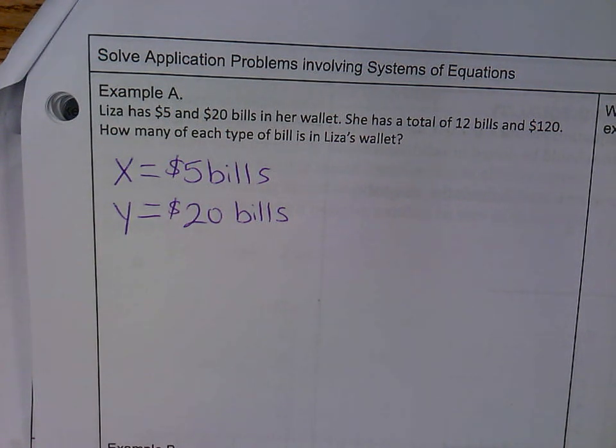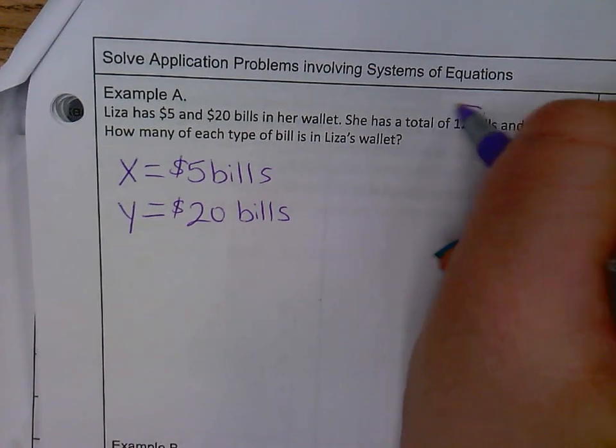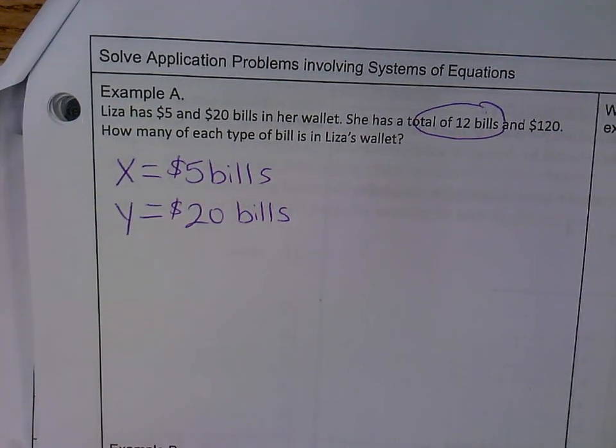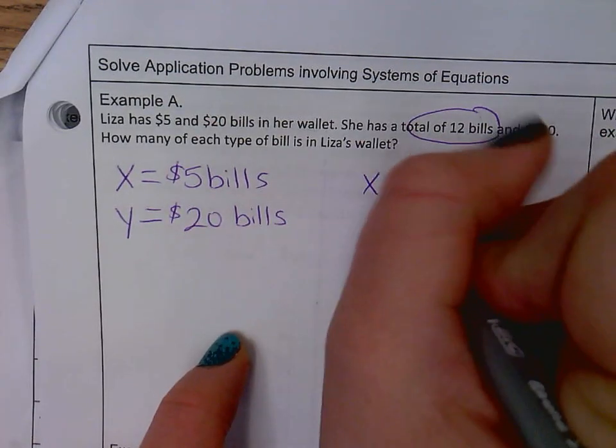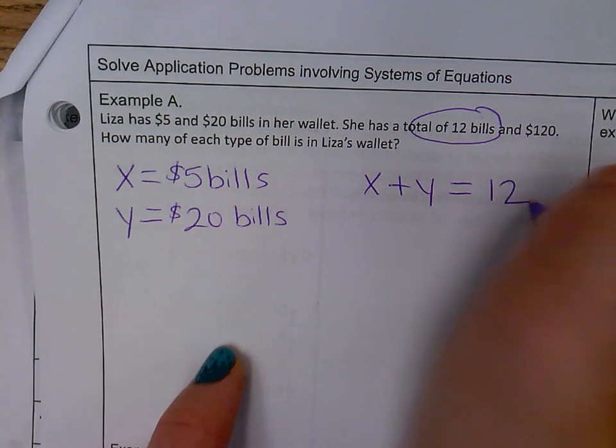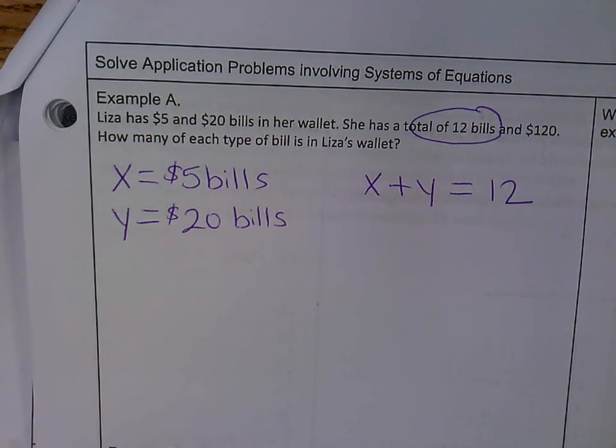Can you give me an equation that uses this first piece of information that she has a total of 12 bills in her wallet? How could I write an equation with X and Y that represent she has a total of 12 bills? Yeah, so X plus Y equals a total of 12 bills. So I could have 6 and 6, 2 and 10, 1 and 11.